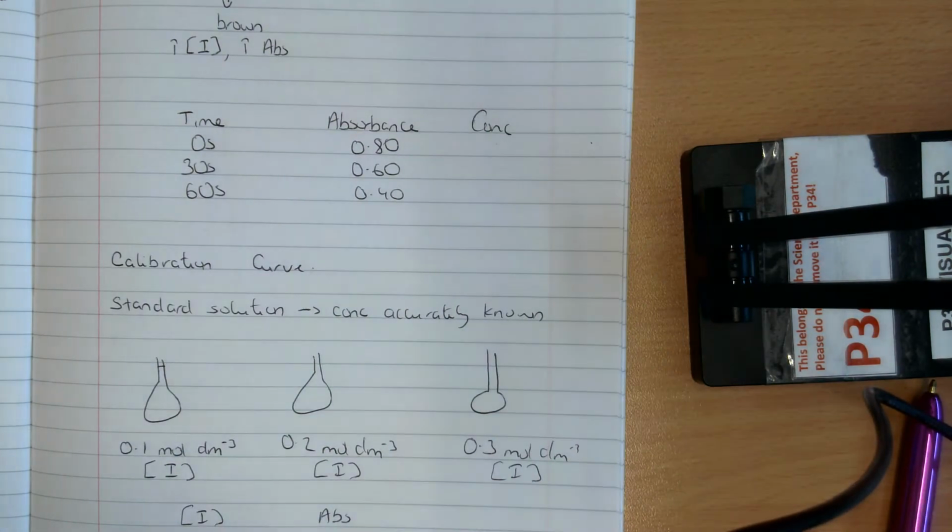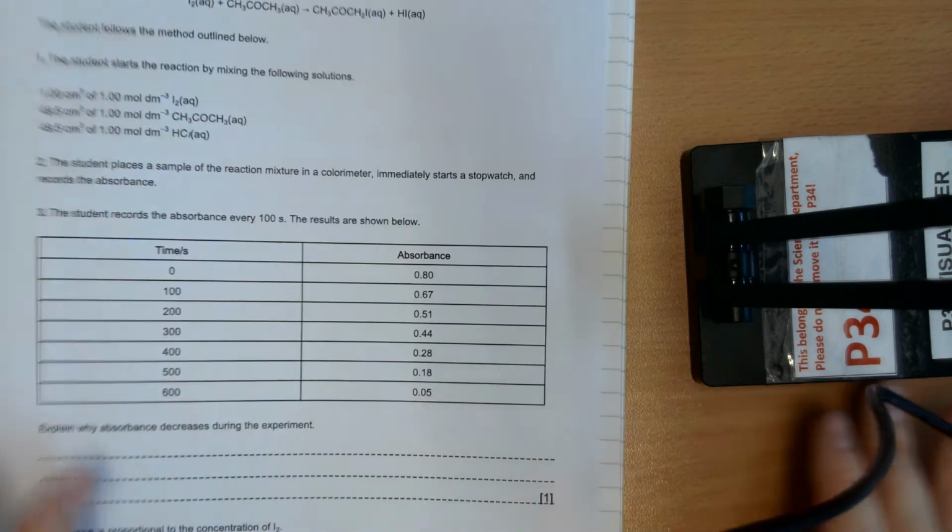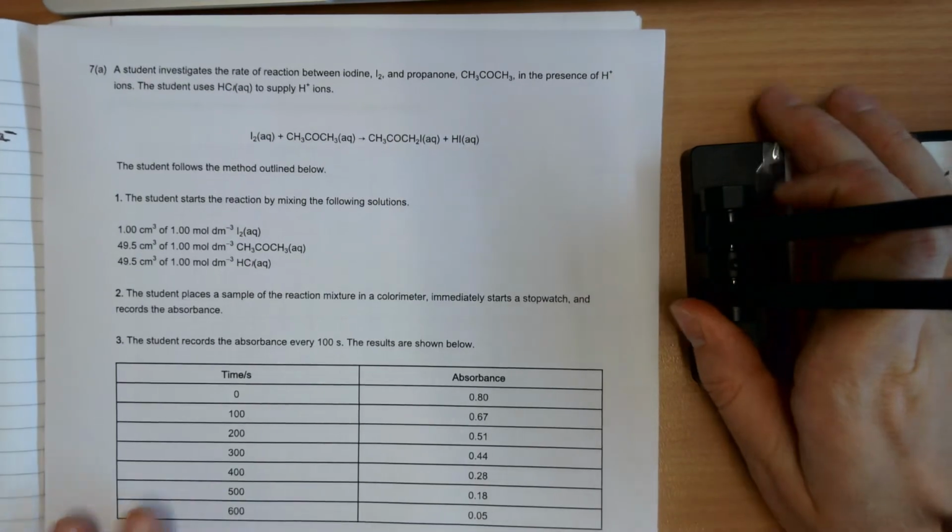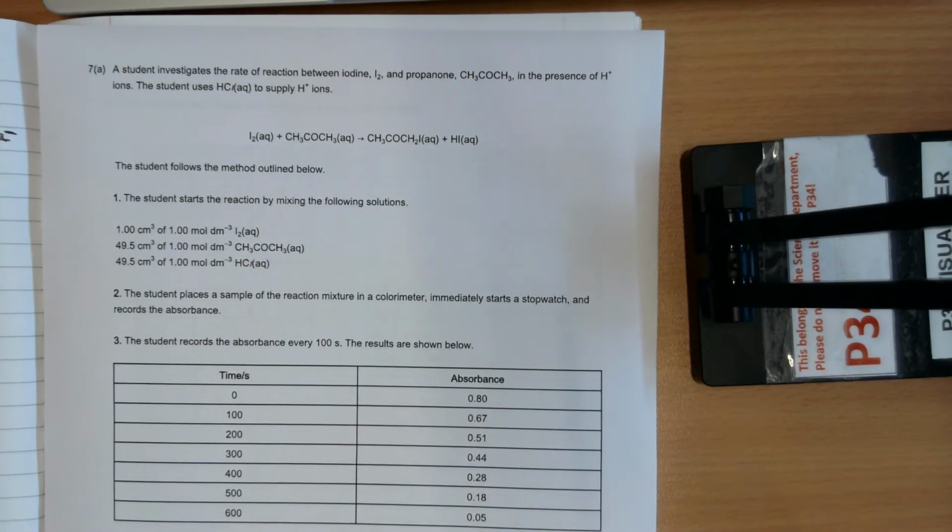Typically, they don't ask you about the colorimeter itself. You're not going to be asked to explain how it works in terms of the filters and the absorbing of light. They're typically going to give you some data, and they're going to ask you maybe to plot a graph and then to interpret that graph.